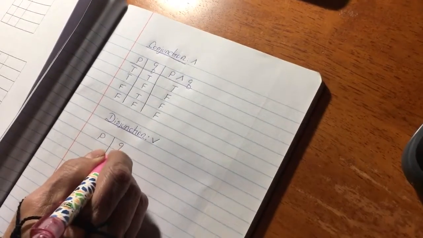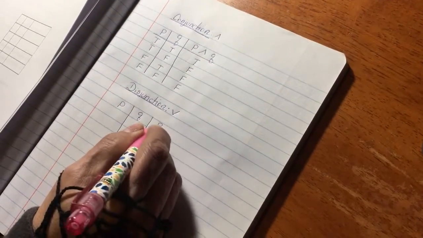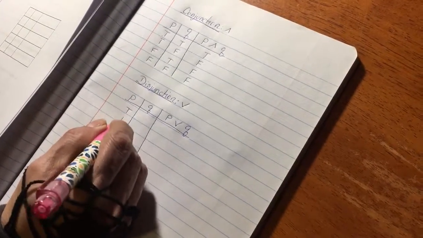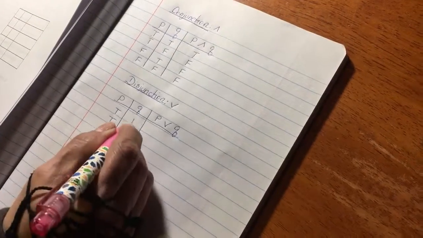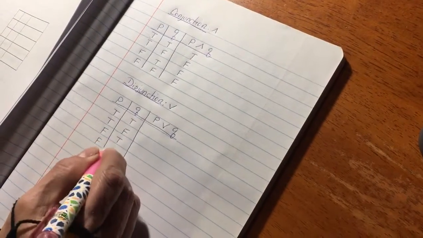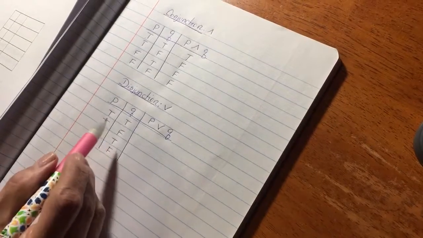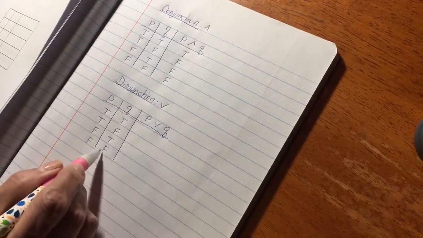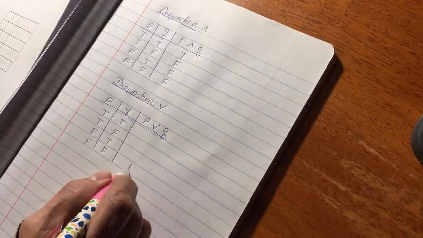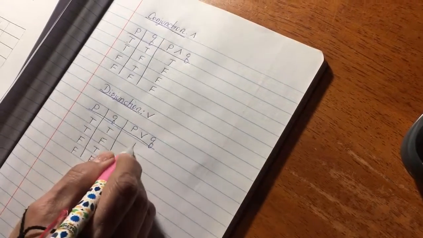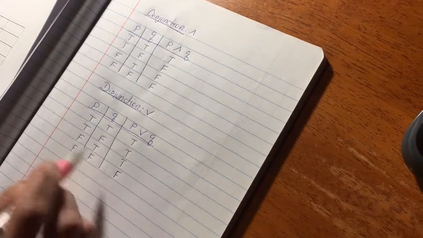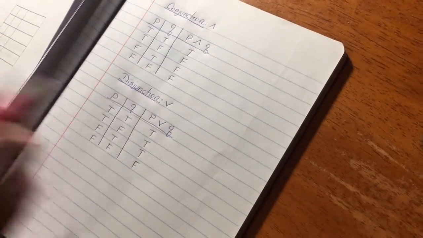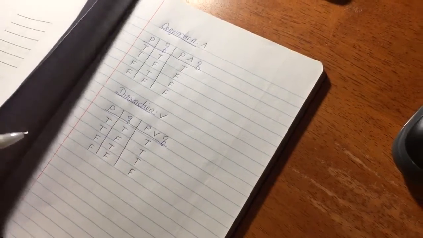You start with your P, Q, and then P or Q. The way the truth table works is that for the or statement, at least one of them has to be true for it to be true. So they both have to be false for it to be false. In this case, this one is false, but all the other ones are true. So these are the ones that we learned on Monday.